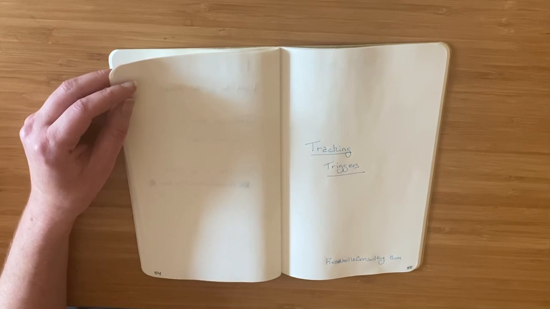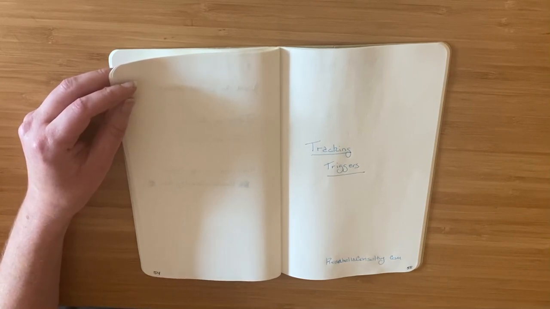Hi everyone, Ariana Friedlander here with Rosabella Consulting, and this week I'm going to show you how to use your journal to track triggers. By doing that, you will deepen your awareness of when and how much and what is causing you to experience a trigger.